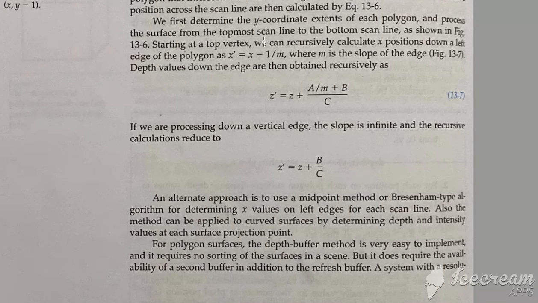The advantage of this method is that it is one of the most efficient and fastest algorithms for detecting the visible faces. The disadvantage of this method is that we need to maintain two buffers. Maintaining these two buffers, the depth buffer and the refresh buffer, is a costly process, which makes the method an expensive one.